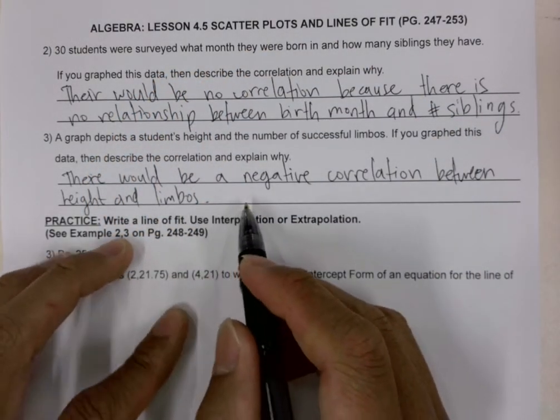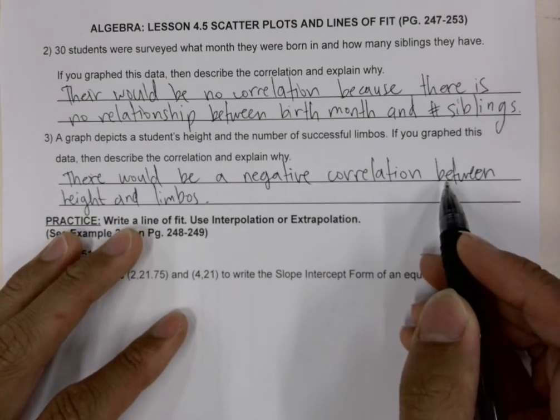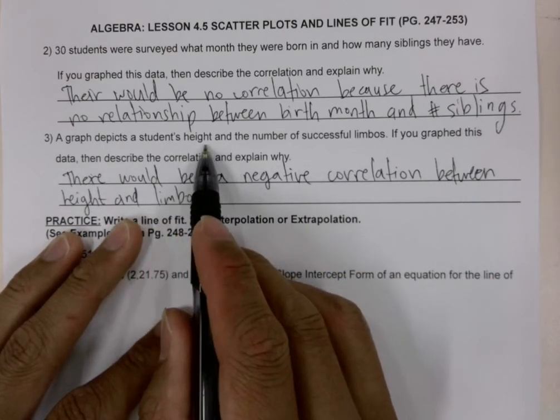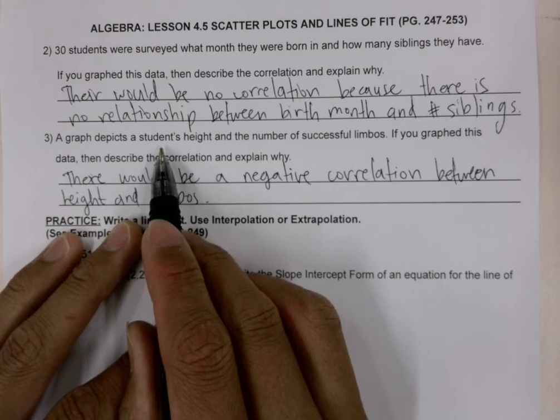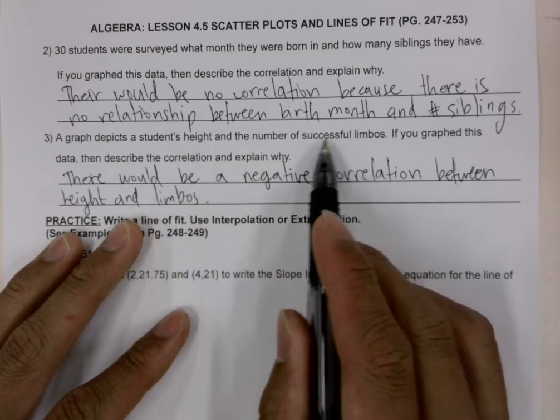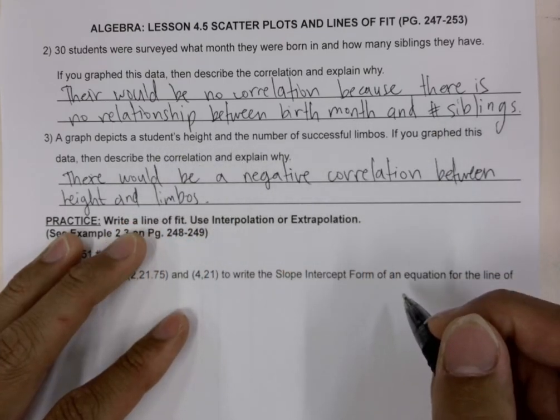And why would it be a negative correlation? Because the lower someone's height, the higher the number of limbos.